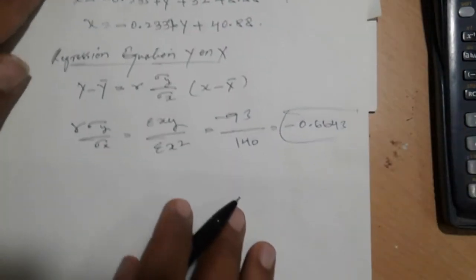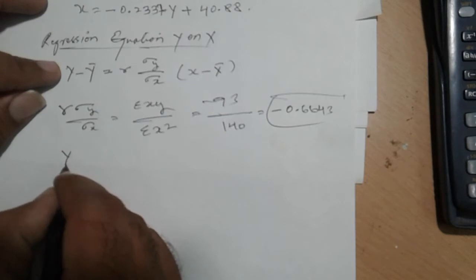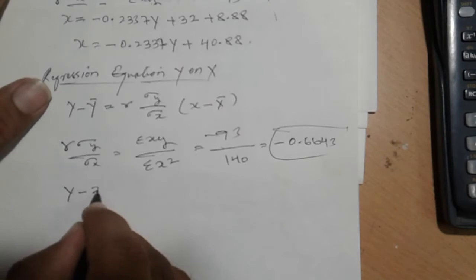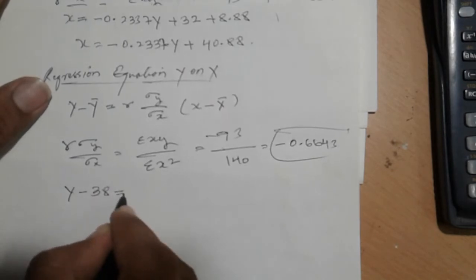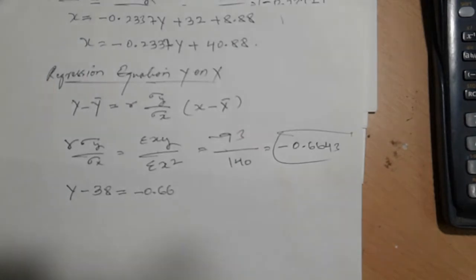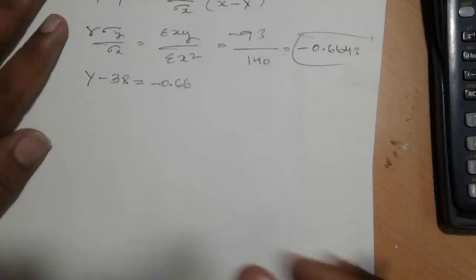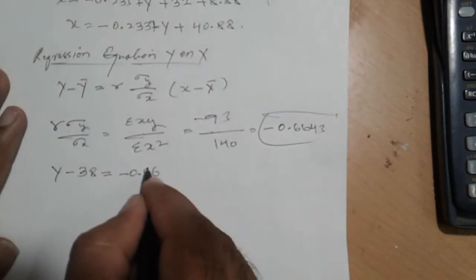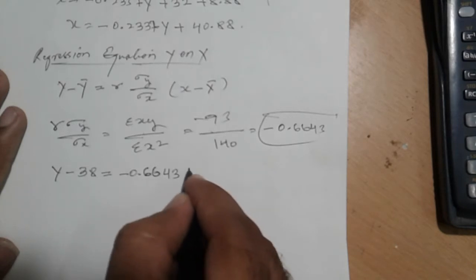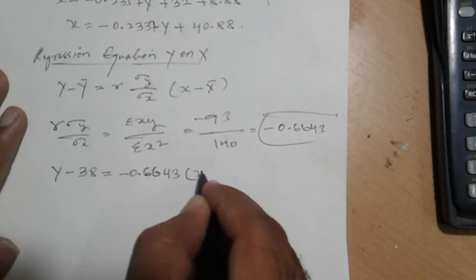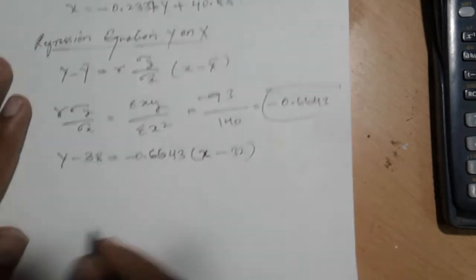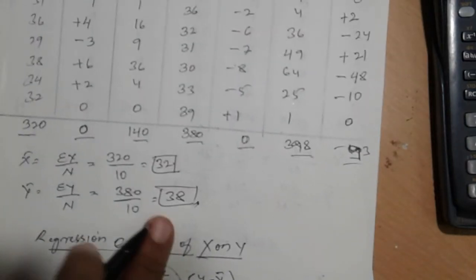Now substitute in the equation. In place of y, same as before, what is the y bar? We have taken 38, and this answer we got here, minus 0.6643, into x is the same, and what is the mean? Mean is 32. Here 38 and 32.